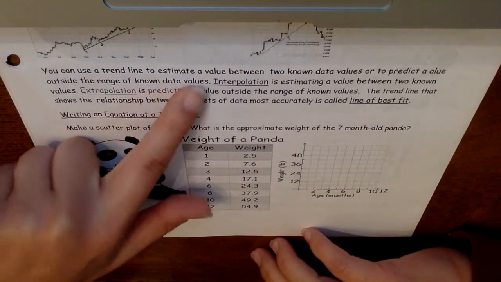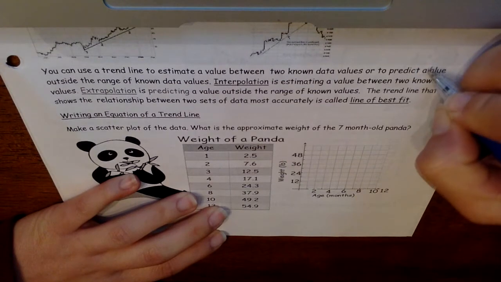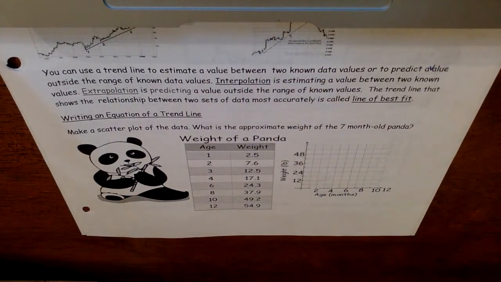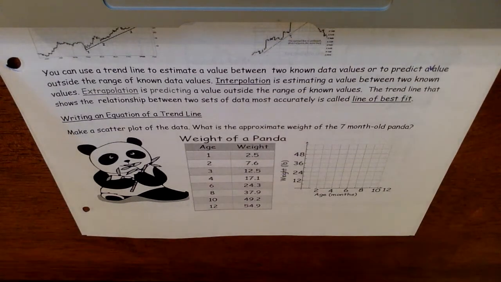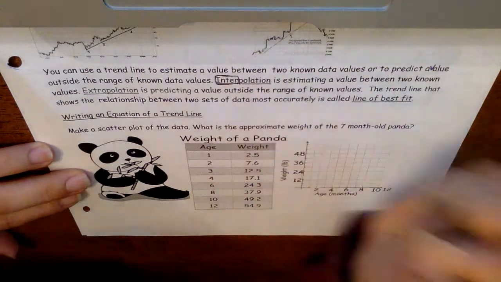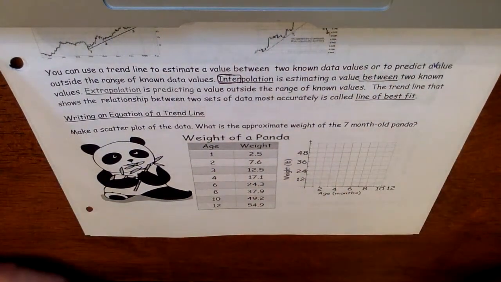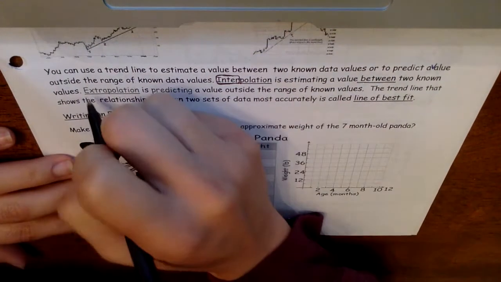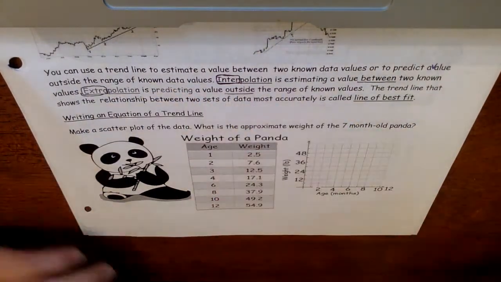You can use the trend line to estimate a value between two known data values, or to predict a value outside the range of known data values. So there's two words. Interpolation is estimating between the known data values. Extrapolation is predicting outside the range of values.